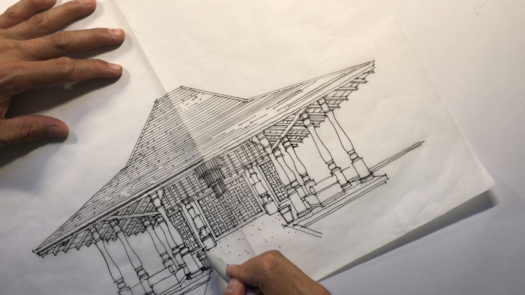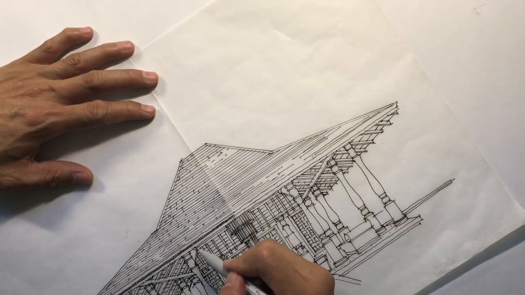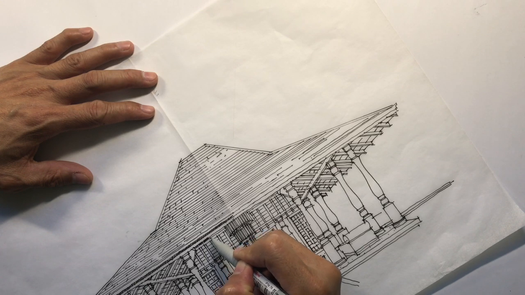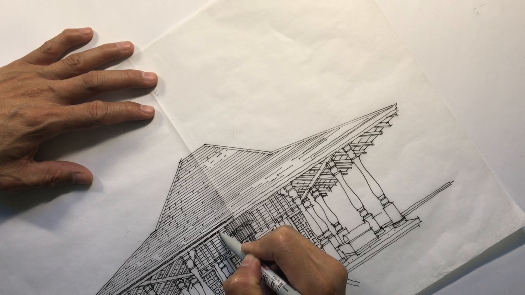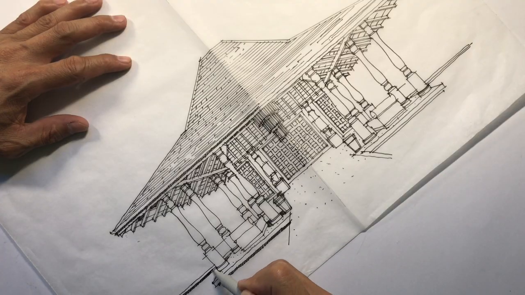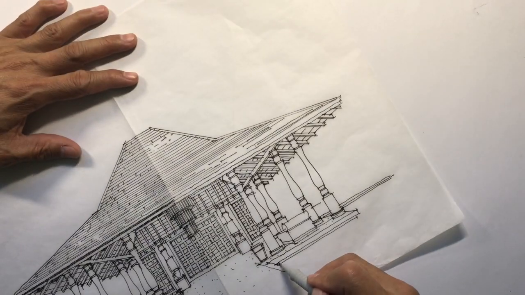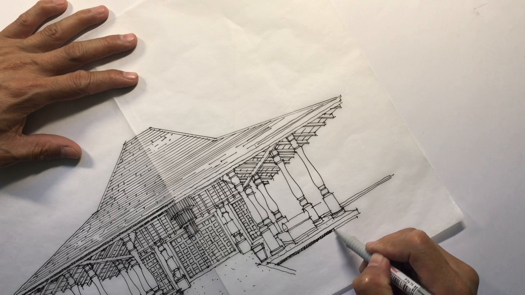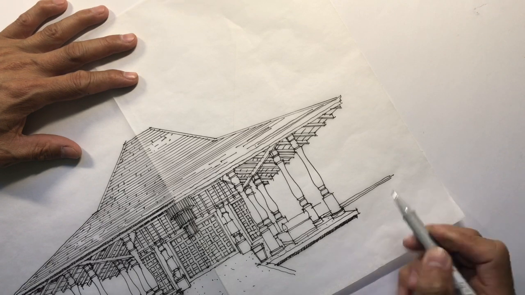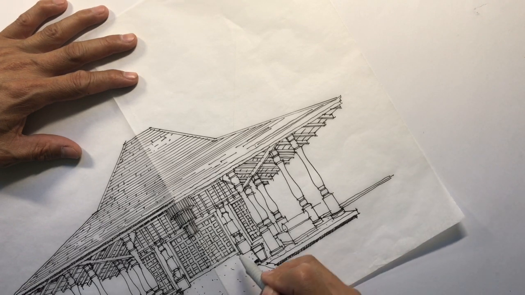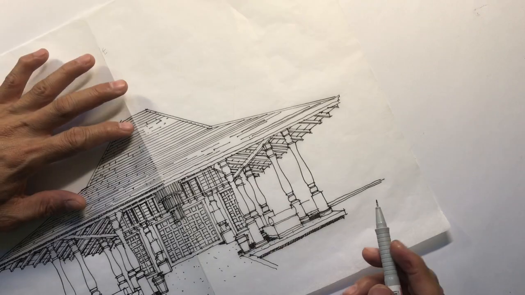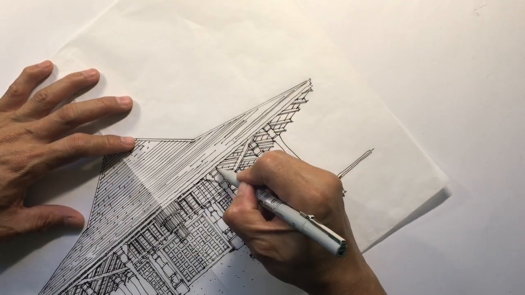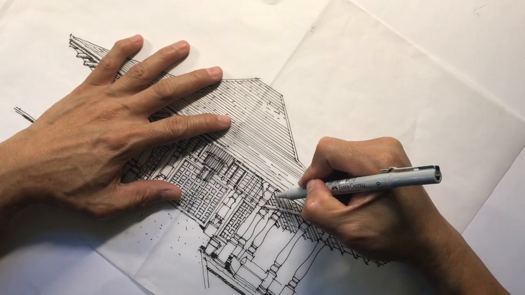If your sunlight is from the right side, the shadow should always cast to the left side of the structure. So the shadow will help make the sketch stand out.